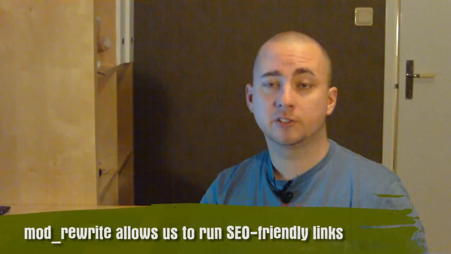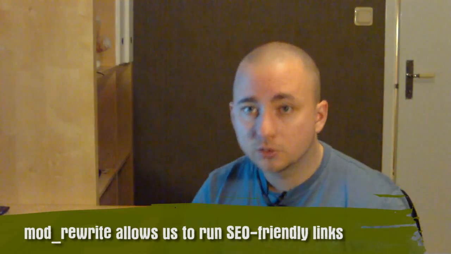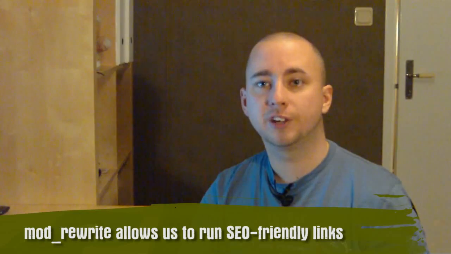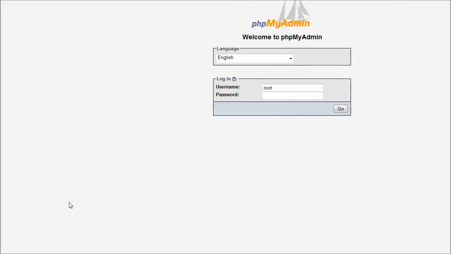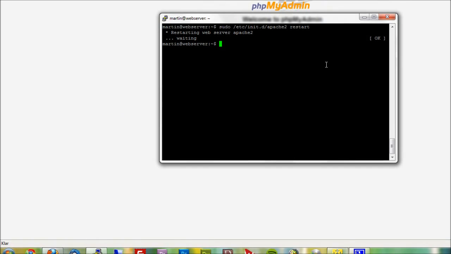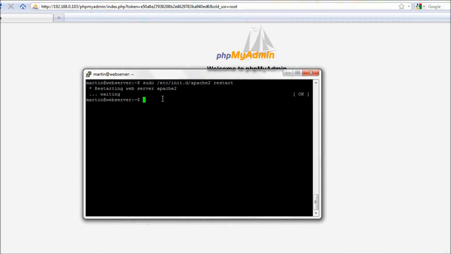Pretty much every content management system out there is providing you the option to something that is called SEO friendly links, which you're probably going to use in the future with your server. So we're just going to have a look at how to enable this function on your web server. This is done by going down to PuTTY once again to stay connected with your web server, and this time we're going to enable the mod rewrite command.